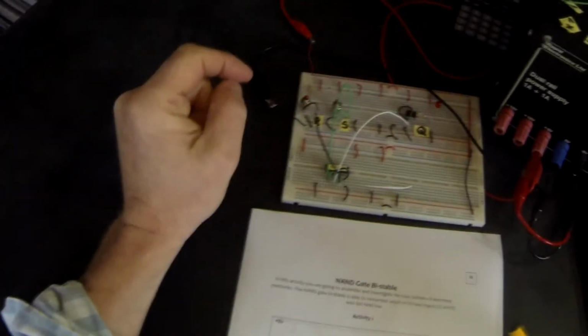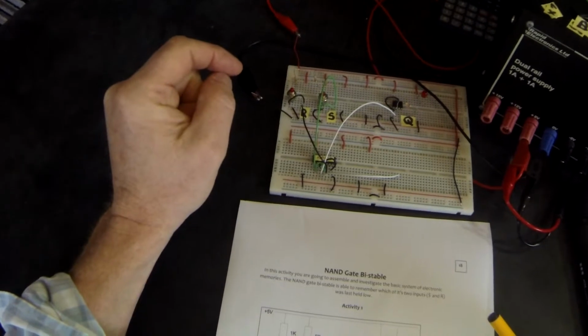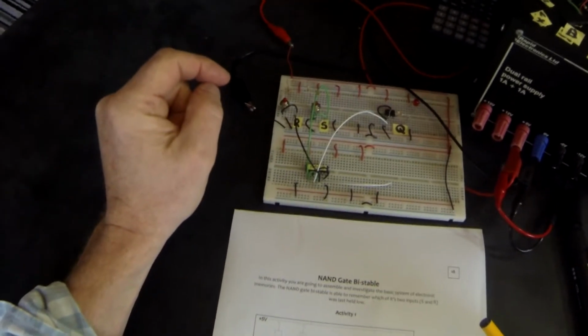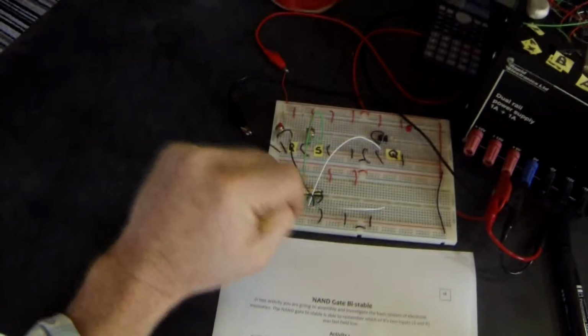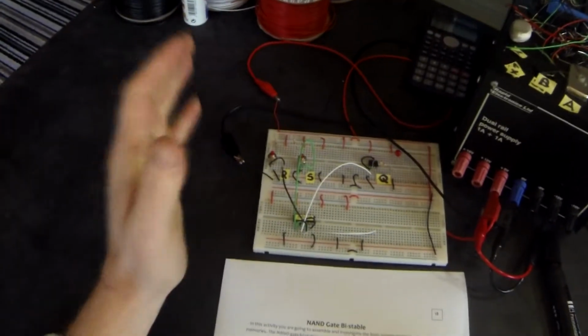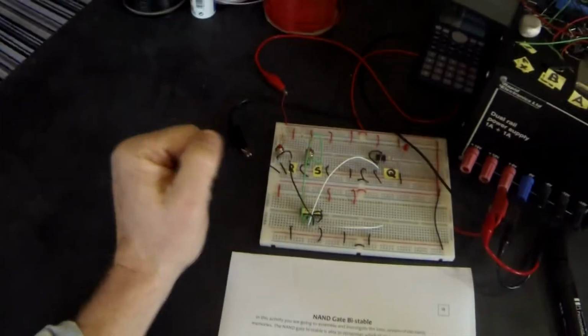Now this is a particularly useful circuit, especially in project work. It enables us to turn something on and turn something off and latch it on and off. In other words, latch is when it will stay in that position until we do something else to alter it.